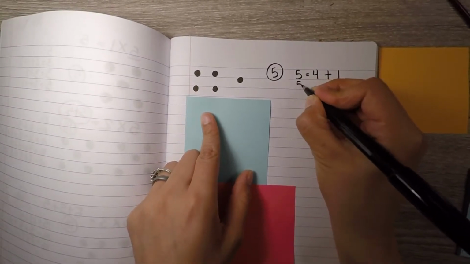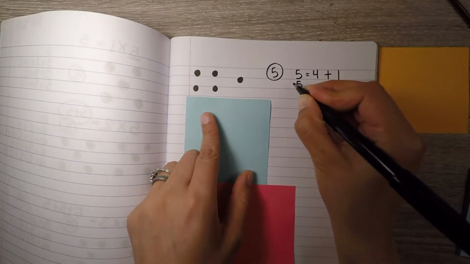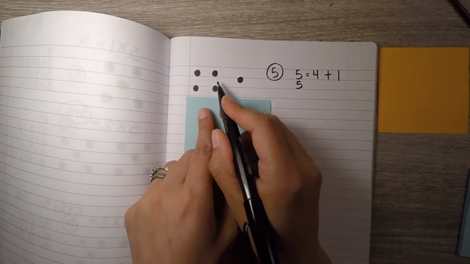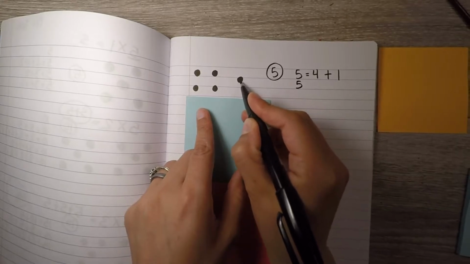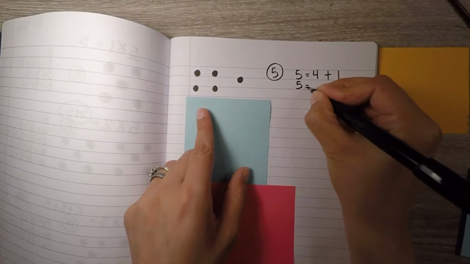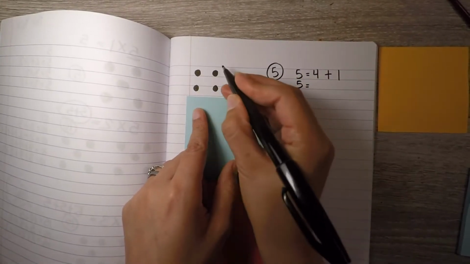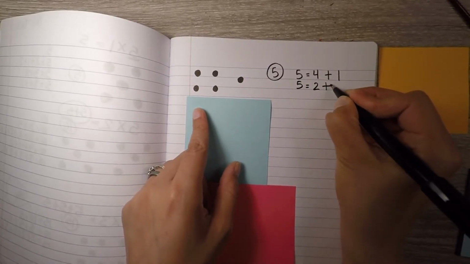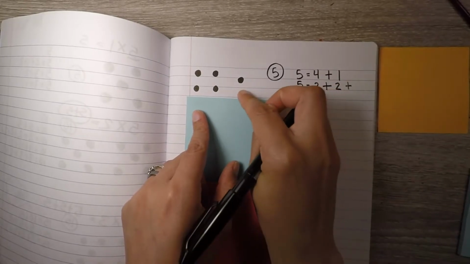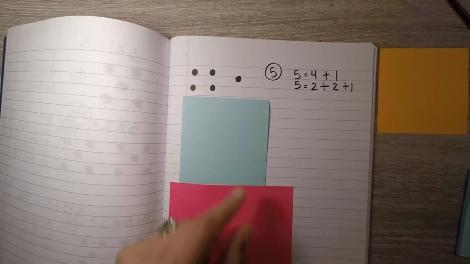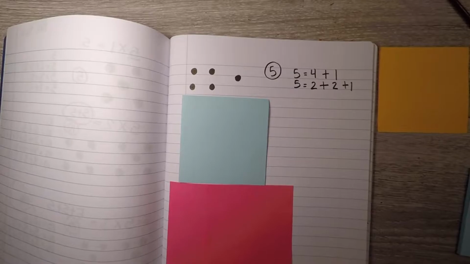Some of you might have said you saw 5 by seeing one group of 2 here, another group of 2, and then a 1. So then we would write 5 is the same as 2 and 2 and 1 more. Did you see that, mathematicians?